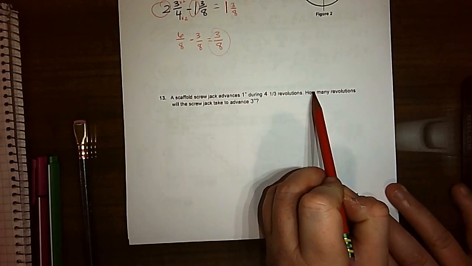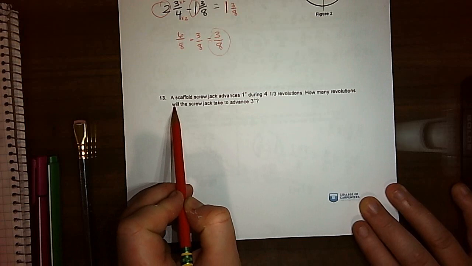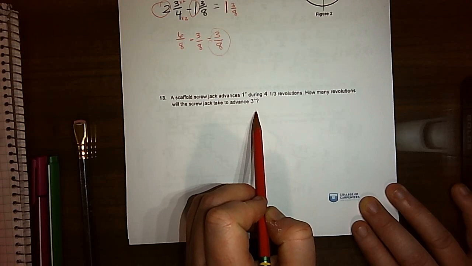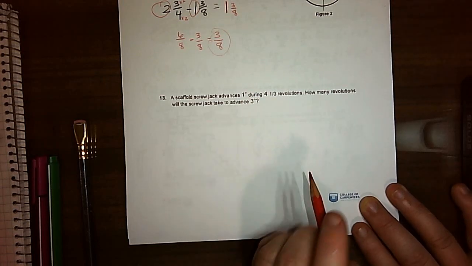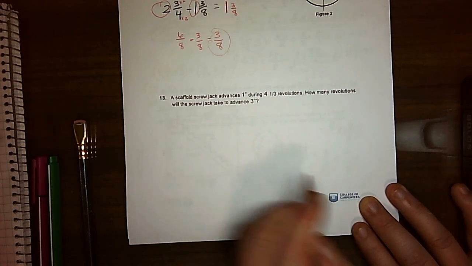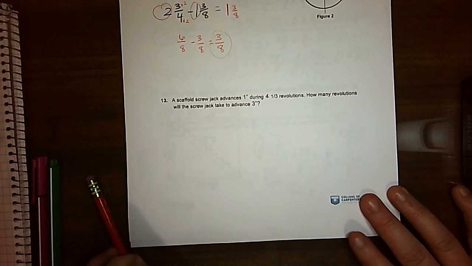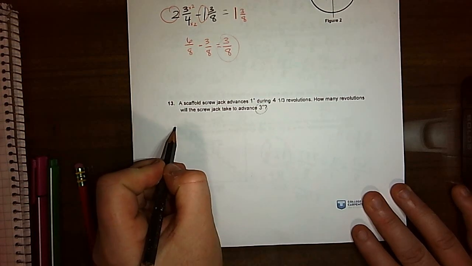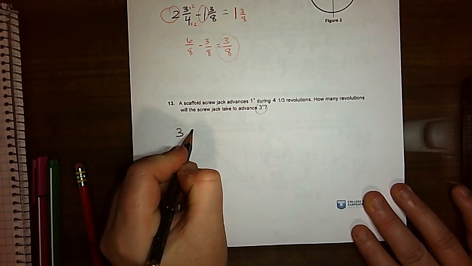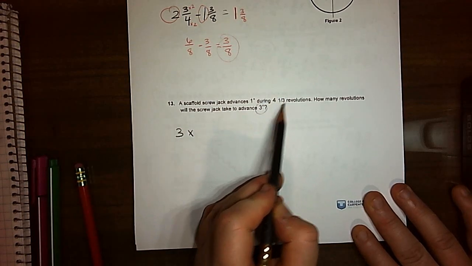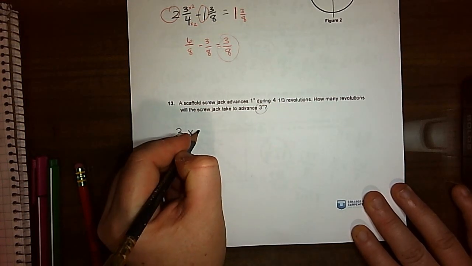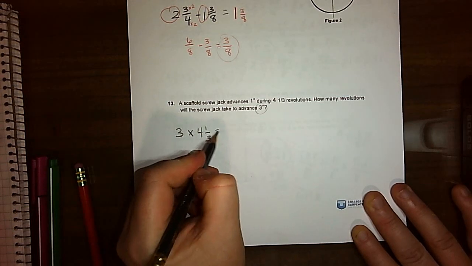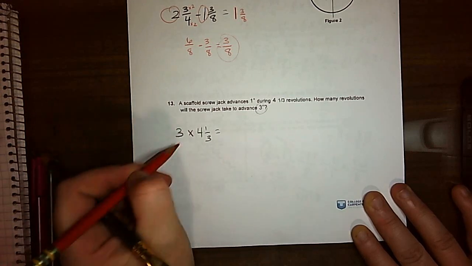So we want to find out how many revolutions it will take to advance 3 inches, right? So multiply by 3? Exactly. You got it. So we're going to say 3 inches, that's the information we want, times the amount of revolutions it takes to go 1 inch, which is 4 1/3. All right. So again, we're going to change all this stuff.